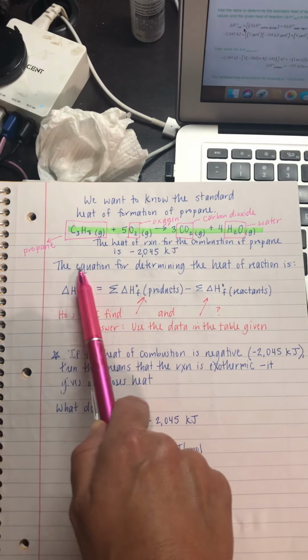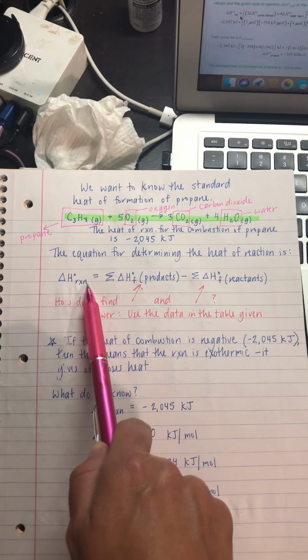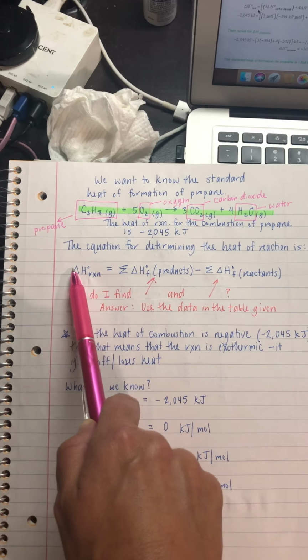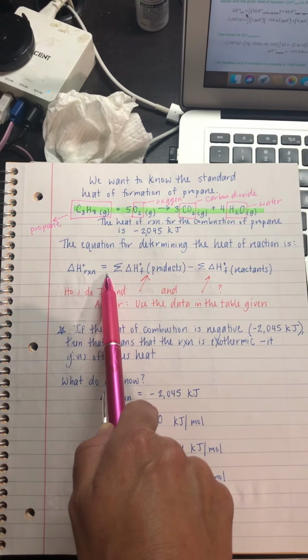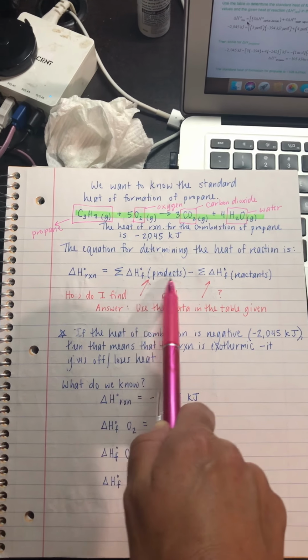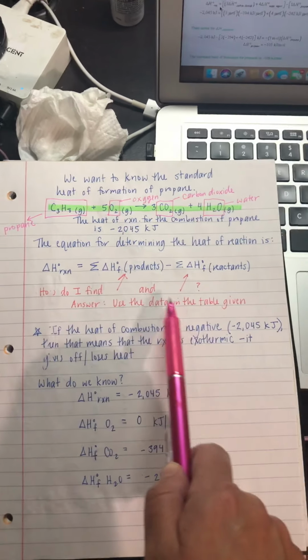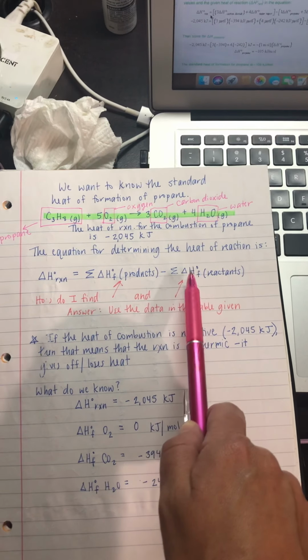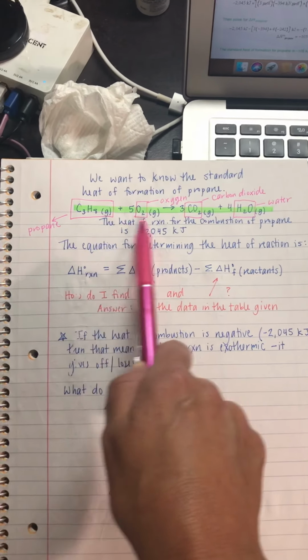The equation for determining the heat of a reaction is the delta change in the heat of a reaction, right? That delta means change. So the change in the heat of the reaction is equal to the sum of the changes in the heats of formation of the products, right? These guys to the right of the arrow, minus the sum of the products of the heats of formation of the reactants, these guys here.